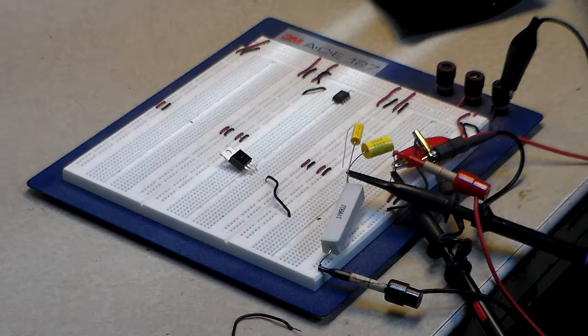Hello. Today I want to do a little test with some capacitors. I would call the video fun with capacitors, but I don't know that everyone's going to really find this very much fun. It's a very short video. There'll be no math involved.